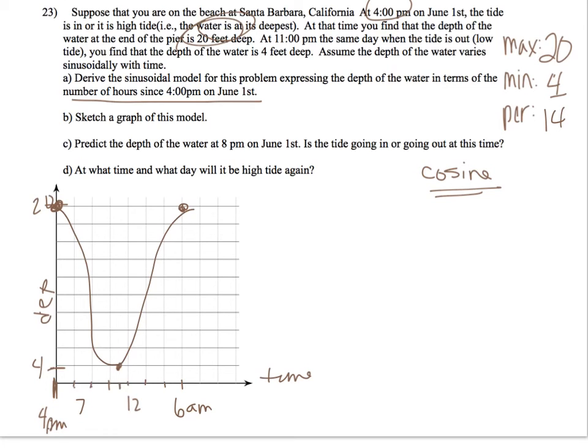You just have to figure out how long it took to go from the max back to the max again, and that's your period. And that would keep going as the tide goes in and out. From this, we can figure out our A, B, and D. Oh, D, excuse me, we don't need the C. The A, remember, is the max minus the min divided by 2, which is 8. Our D is our max plus our min divided by 2. So that's 12.